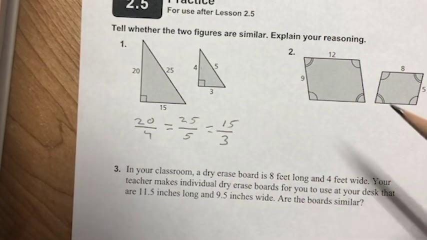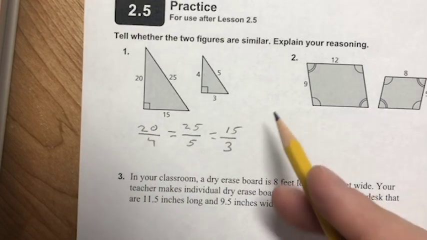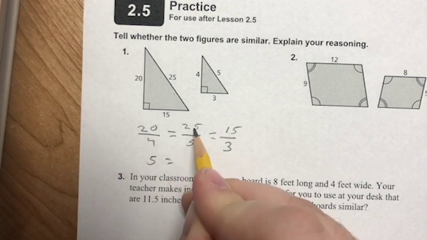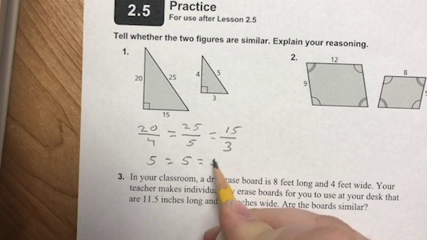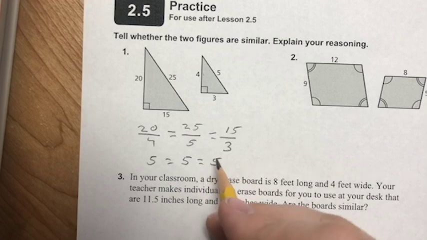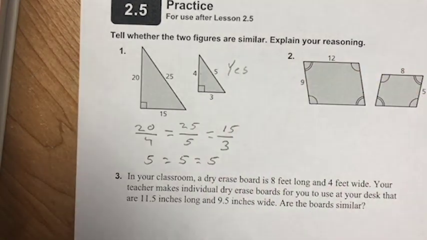Now, if this is indeed similar, when I go to simplify this, all three of these should say the same thing. So 20 divided by 4 is 5. 25 divided by 5 is 5. And 15 divided by 3 is also 5. All of these are literally the same number. Therefore, we can say that these two are indeed similar.